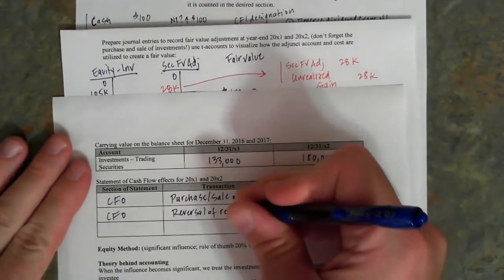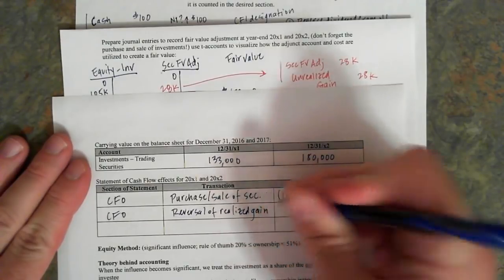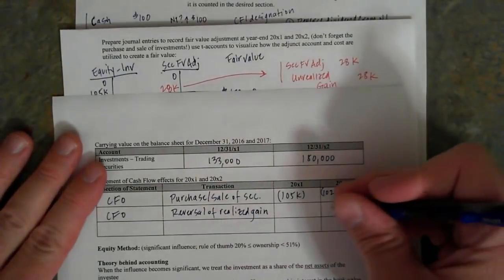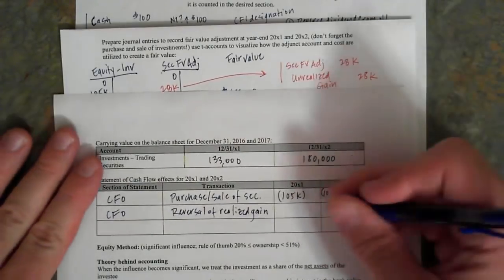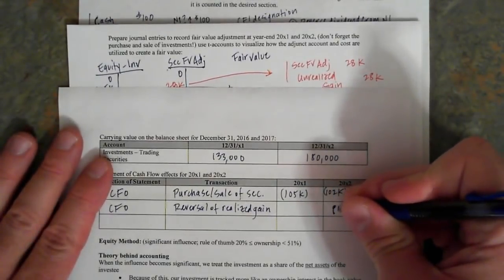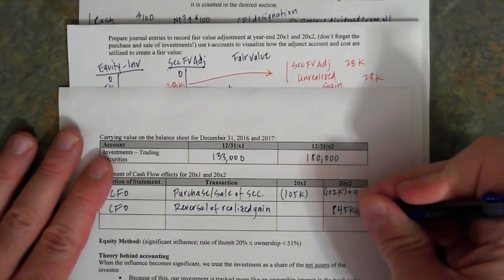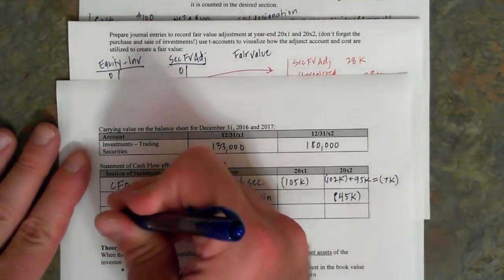The reversal of a realized gain is 95,000. I'm sorry, I'm looking at the wrong place. The realized gain was 45,000. So we're going to reverse that. And then we have the reversal of the unrealized items.